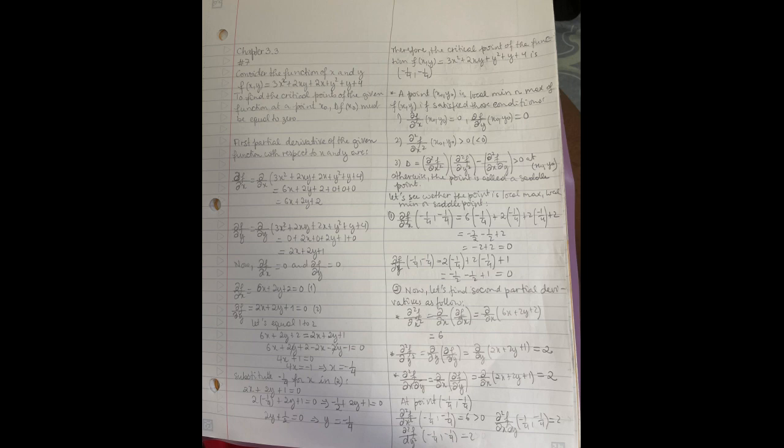I realize that the second partial derivative with respect to x equals 6, which is greater than 0. So if the third condition is met, I will know that I have a local minimum. So the second condition is met.